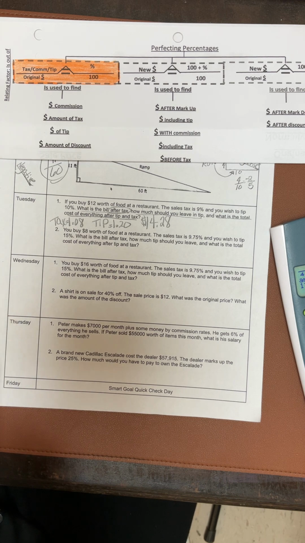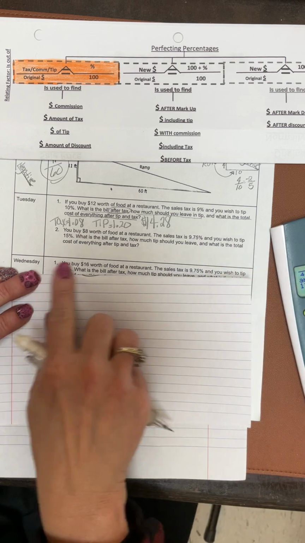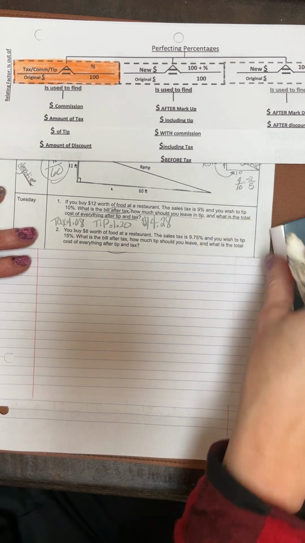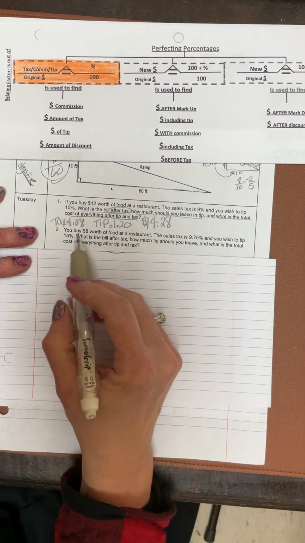Number 2. Now I'm writing pretty big and I'm skipping lines and all that. You can minimize, you can conserve and do it in a smaller area. I'm just writing big enough for everybody to be able to see.